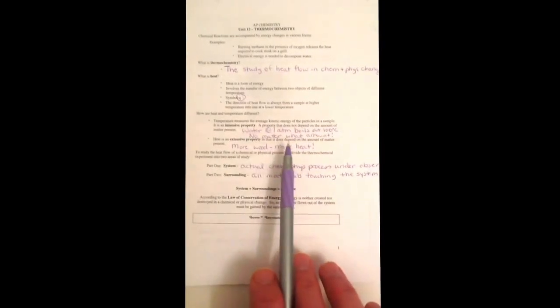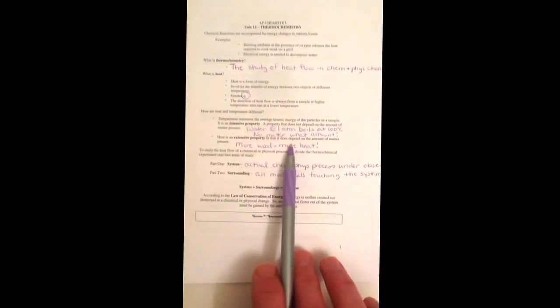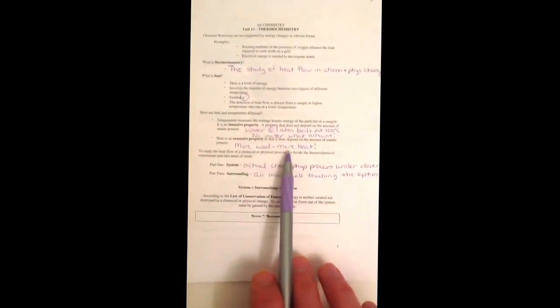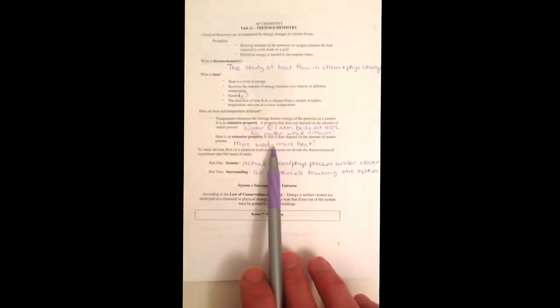Heat is different. Heat's a form of energy that is an extensive property. What that means is that it depends on how much matter you have. So the more heat that you want, the more matter you're going to need. I have more wood, more heat. So if you're sitting by a campfire with your friends and the fire starts to dwindle down, everybody will say, throw another log on the fire.